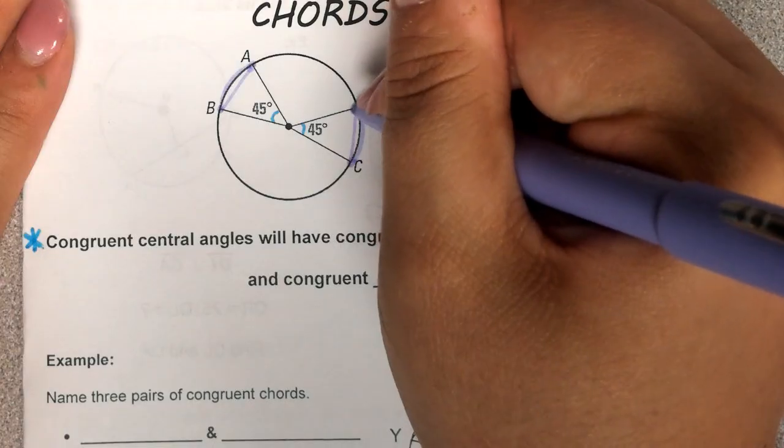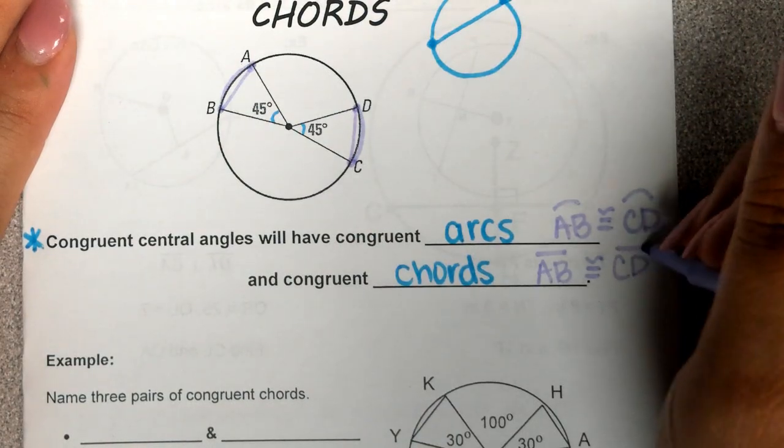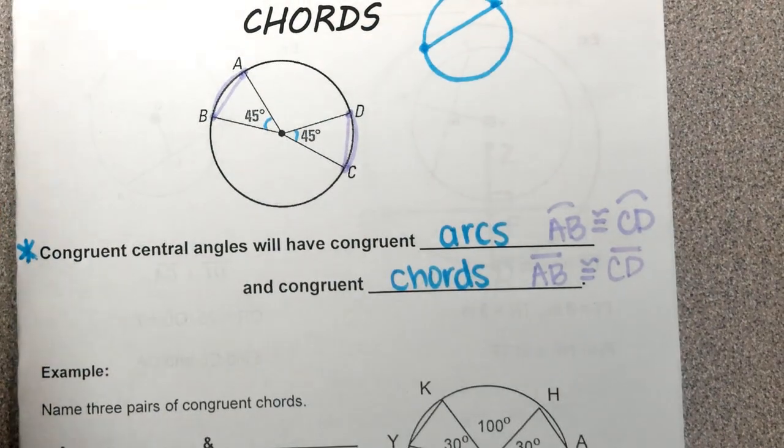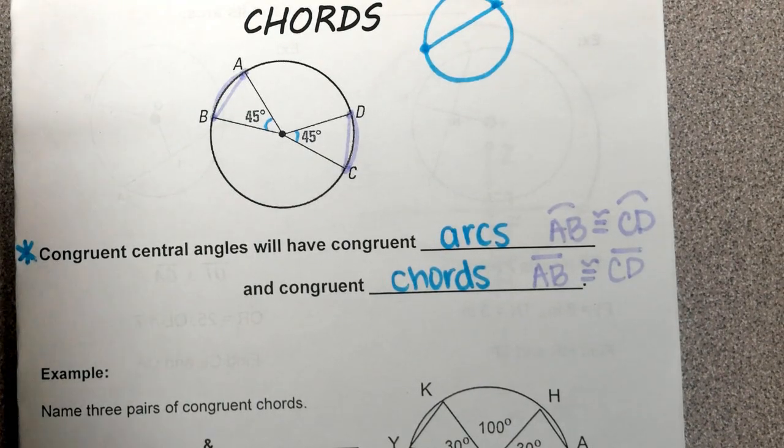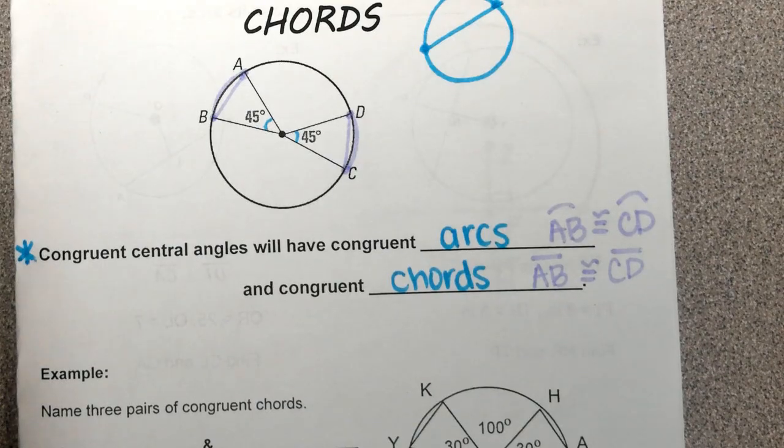Chord CD. So their arcs are congruent and the segments, the lines that connect them, are congruent. Does that make sense?